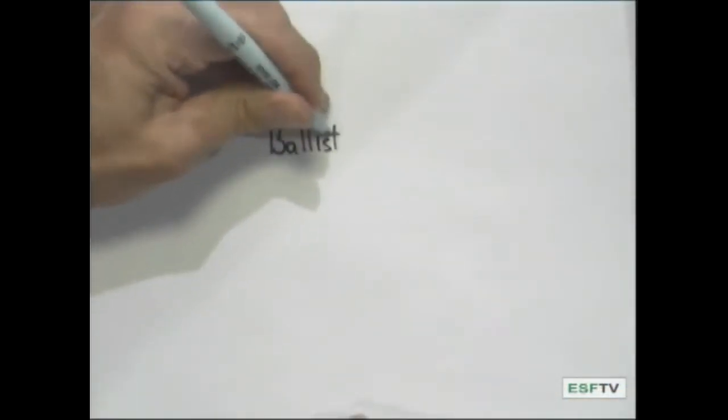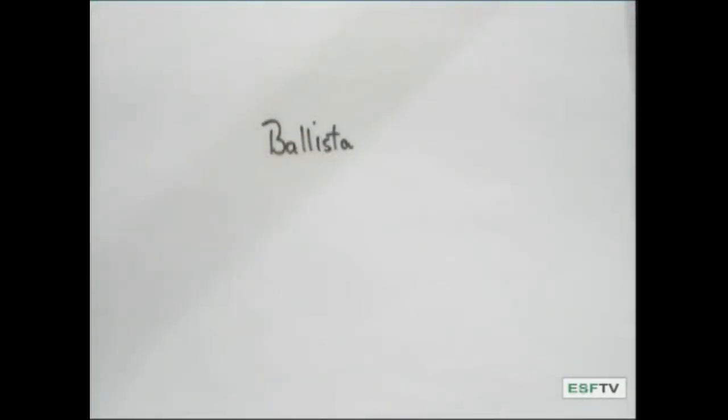And the Romans were very ingenious at figuring out how to build devices that can actually break down the defenses. One of the interesting devices was called a ballista, B-A-L-L-I-S-T-A. You can do some Google search on this and look for ballistas, and there are all kinds of fun videos out there.